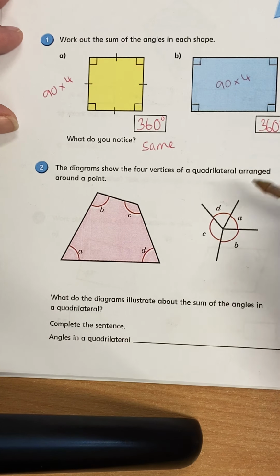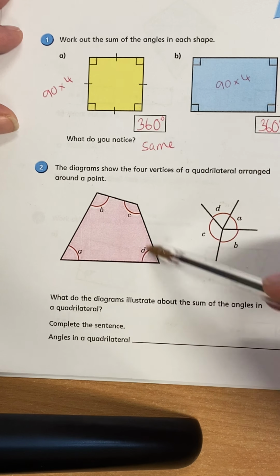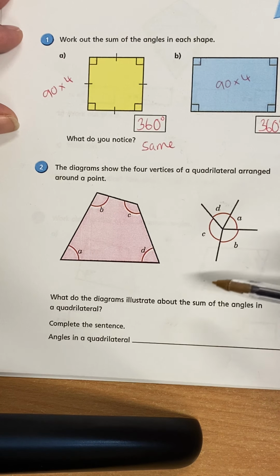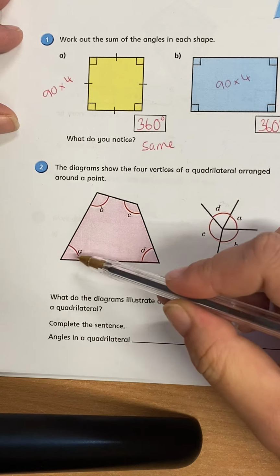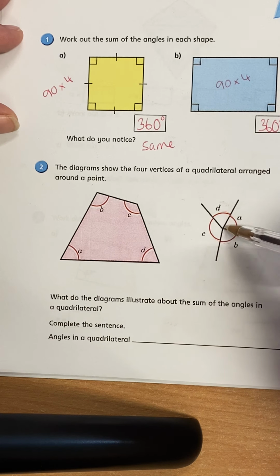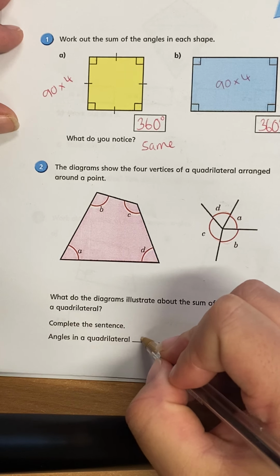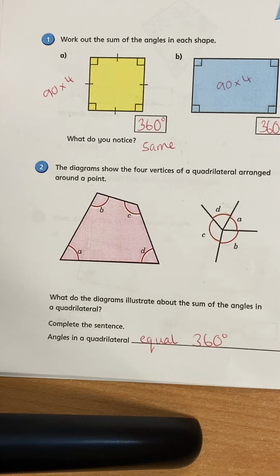Diagram shows 4 vertices of a quadrilateral arranged around a point. Okay, so they've moved them from the quadrilateral to a point. What do the diagrams illustrate about the sum of angles in a quadrilateral? So I know that angles around a point equal 360. So if each of those angles have been put together around a point to make a complete point, angles in a quadrilateral must equal 360 degrees.